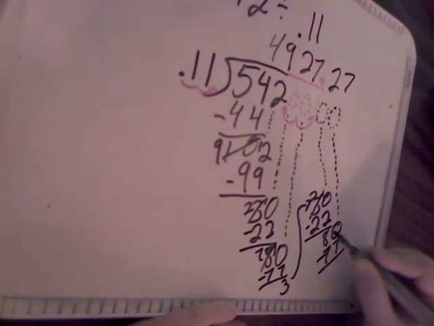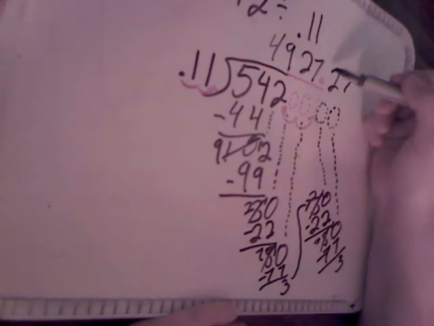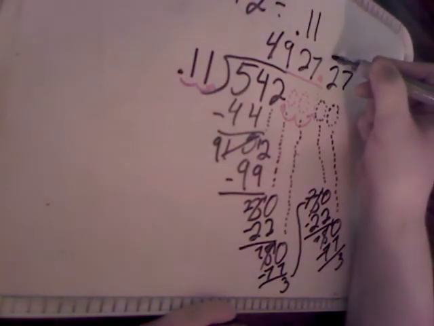And what you're probably seeing here now is a pattern. 30 minus 22, 80 minus 77, 3, 27, 27. This will go on forever. So rather than waste the rest of your life watching this video with a division problem that goes on forever, we're just going to put a line over the 27.